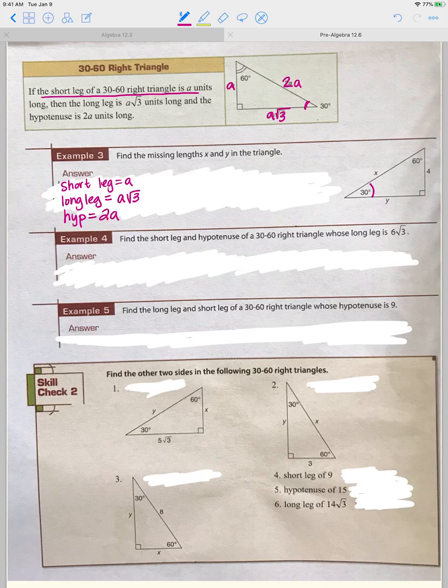Here's our 30-degree angle. The side opposite the 30-degree angle is our short leg. That is 4, so a is 4. So our long leg, y, because it's opposite the 60-degree angle, is a square root of 3, so that is 4 square root of 3. The long leg in our triangle is marked y, so y is 4 square root of 3.